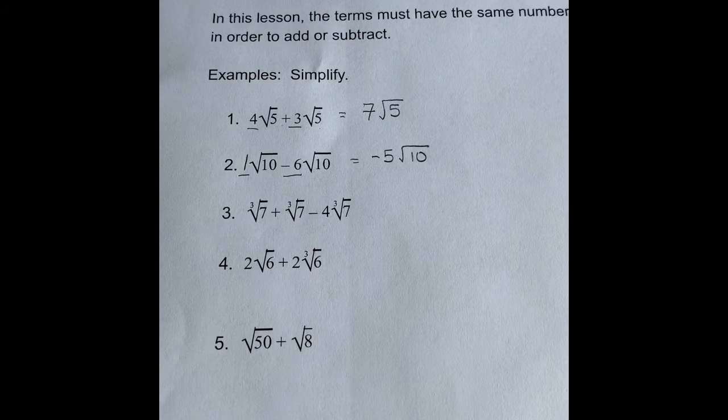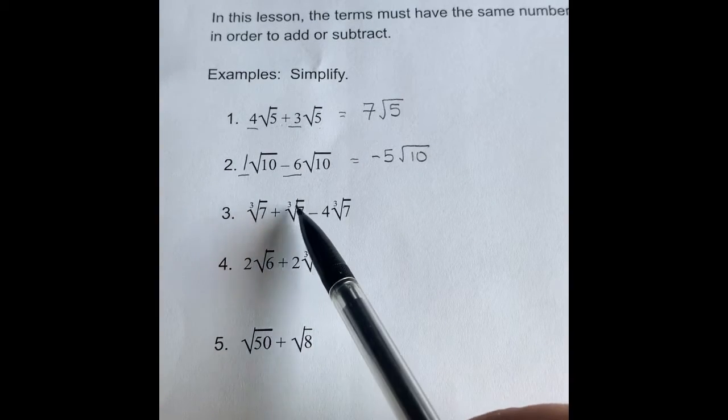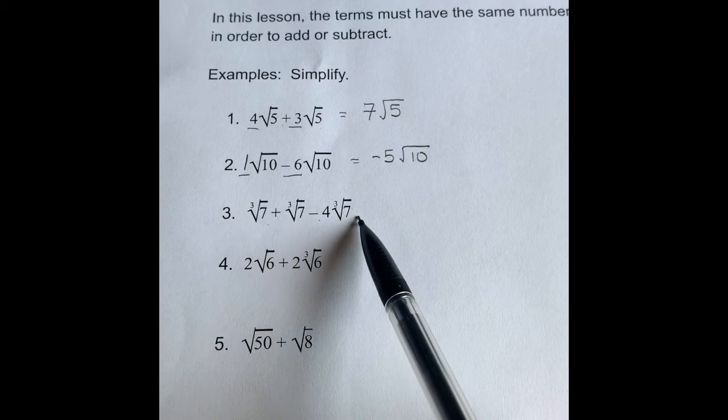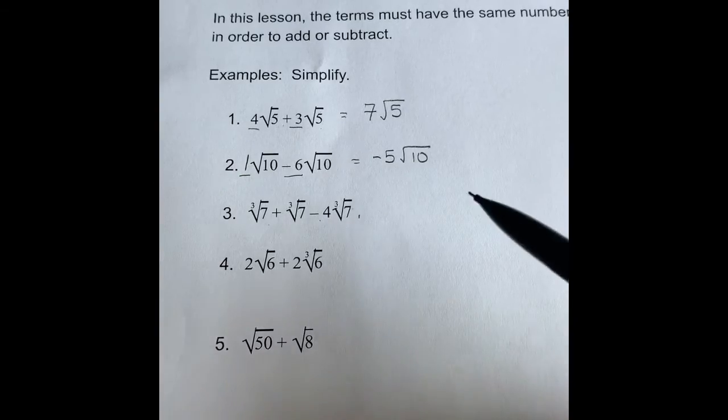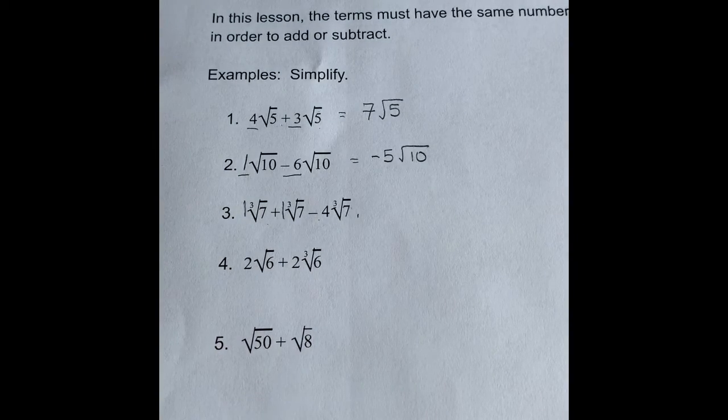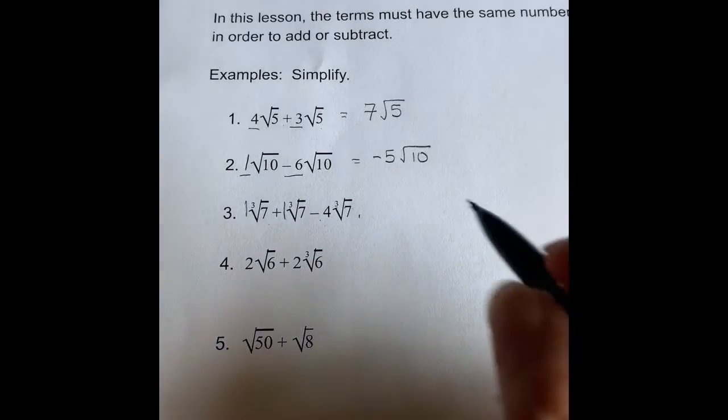Number 3 has cube roots. So we've got to make sure that they all have cube roots, which they do. You can see the little 3 here, here, and here. So they all have a 7 underneath that cube root. So they are all like terms. Again, these first two terms don't have a number in front. So we can just put that imaginary 1. So 1 cube root of 7 plus 1 cube root of 7 is 2 cube root of 7.